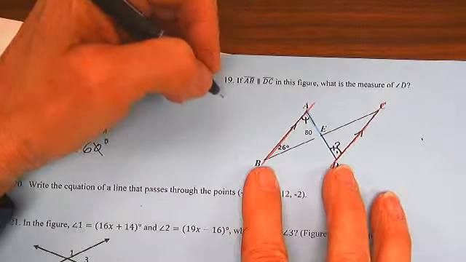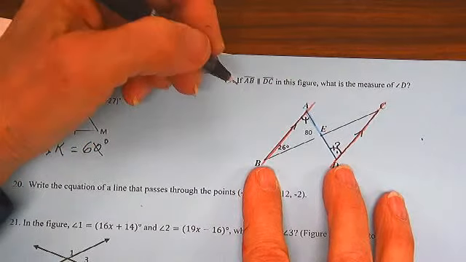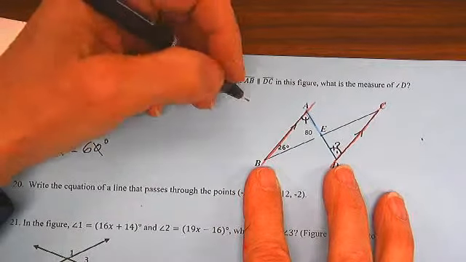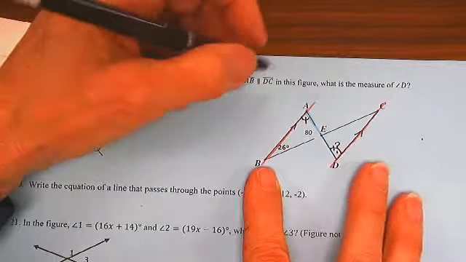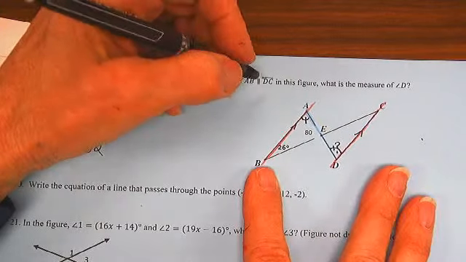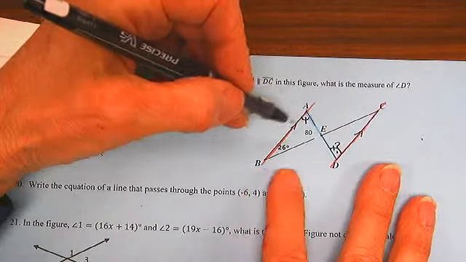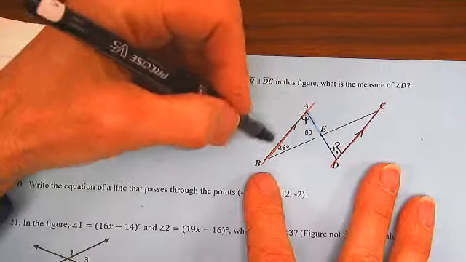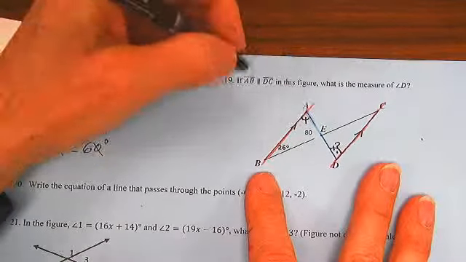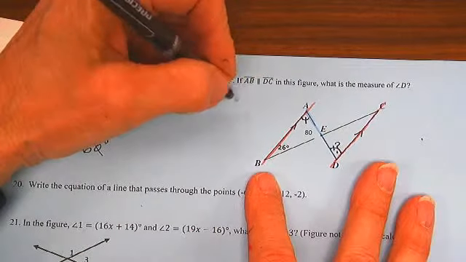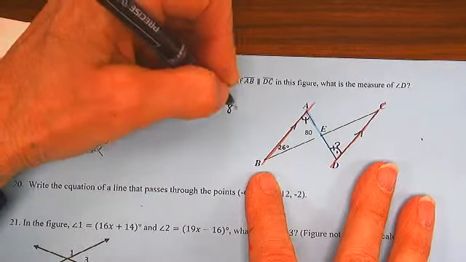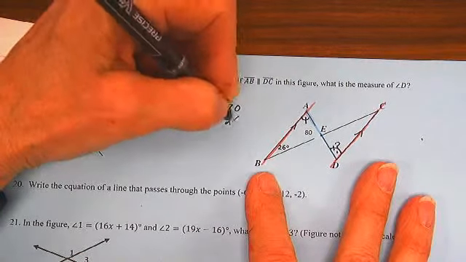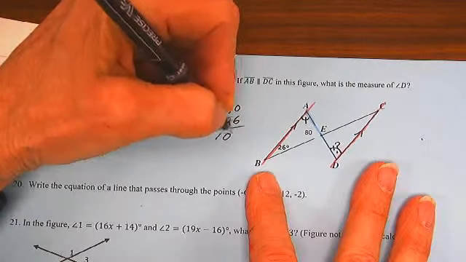Is this a question about sides or a question about angles? It is a question about angles. So what do we have? To find this, we know that angle A plus 26 plus 80 equals 180 degrees. 80 plus 26 is 106 degrees.